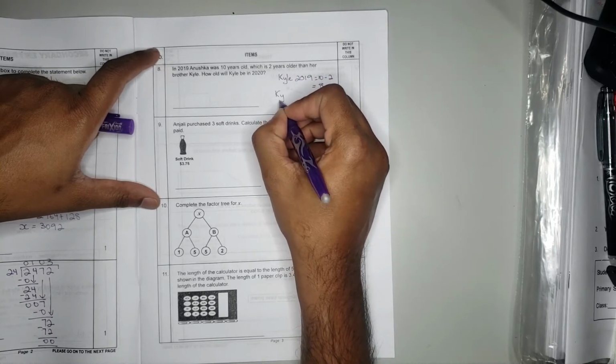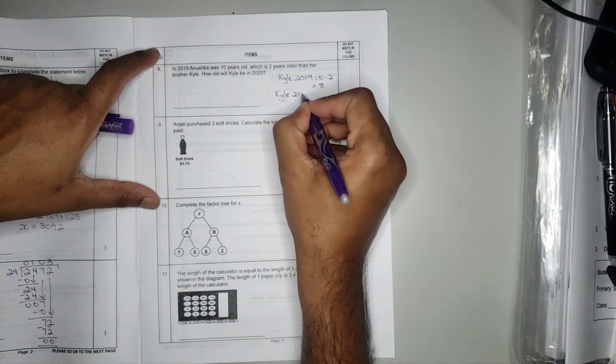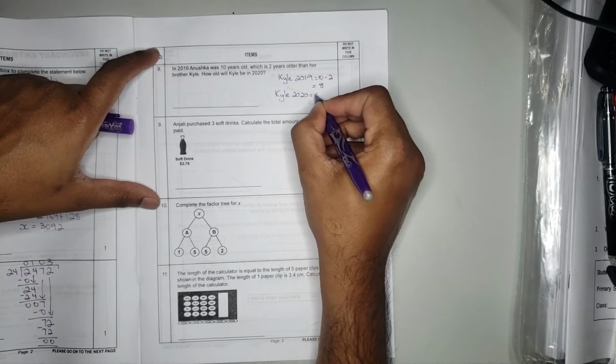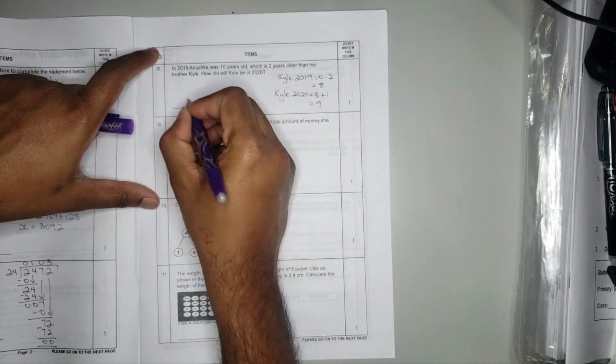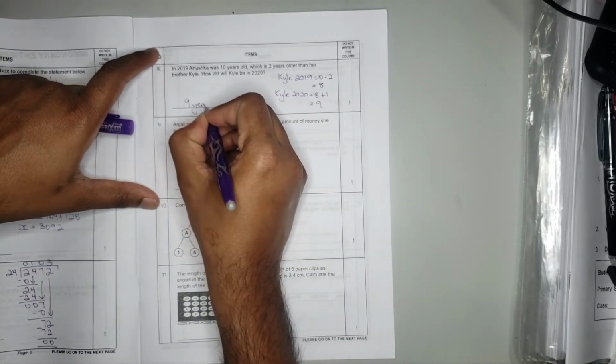So you want to know the age of Kyle in 2020? Kyle in 2020 is equal to 8 plus 1, which is equal to 9 years.